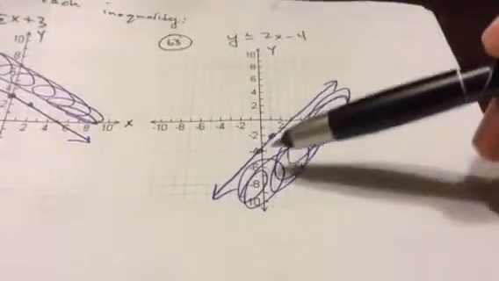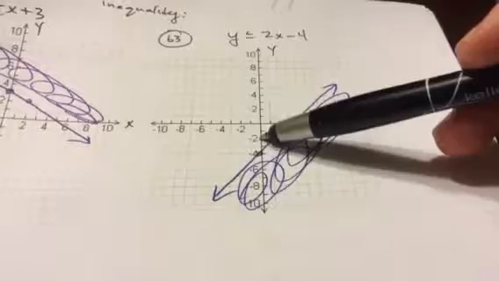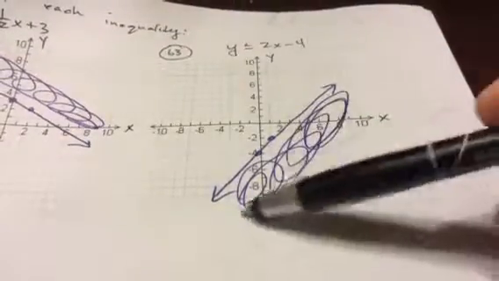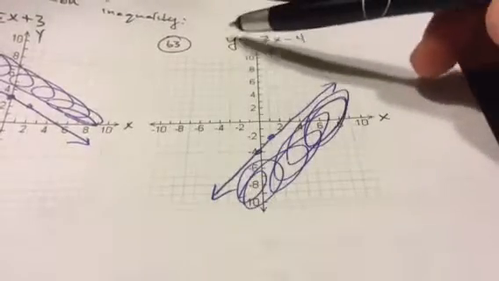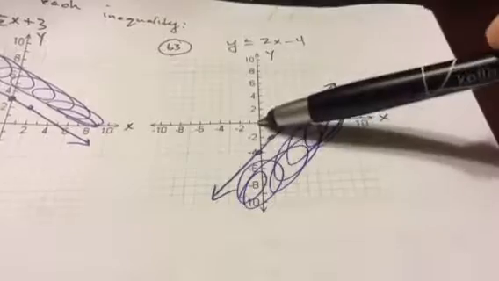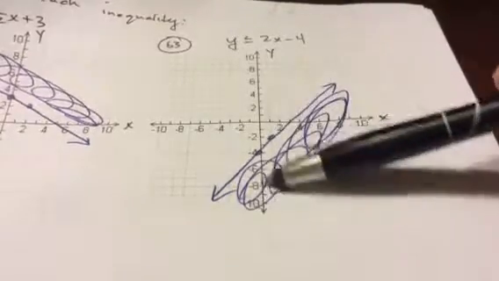63 here, folks. Negative 4 is the y-intercept, then I go up 2 over 1. Solid line because of equality. Less than means I'm going to shade below. If I were to plug 0, 0 in, I would have 0 less than or equal to negative 4. Right there would be false, so I shade below.